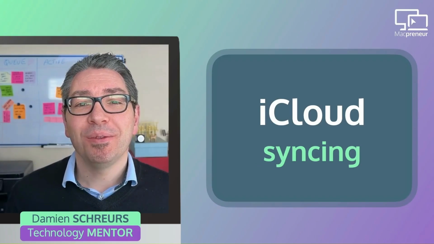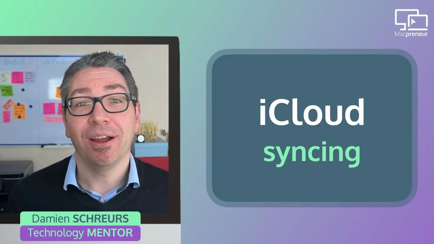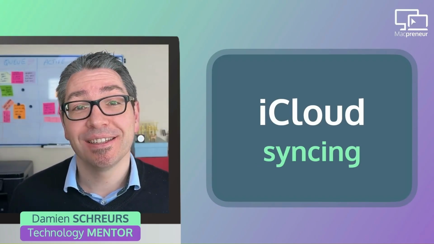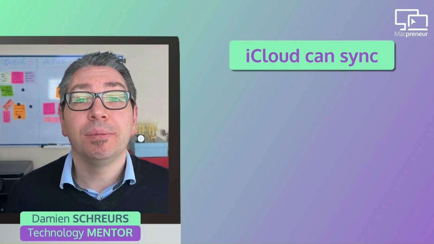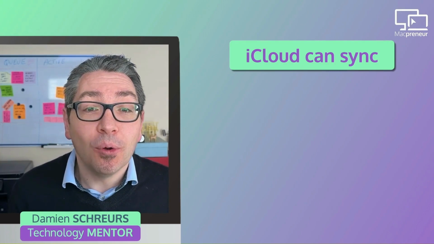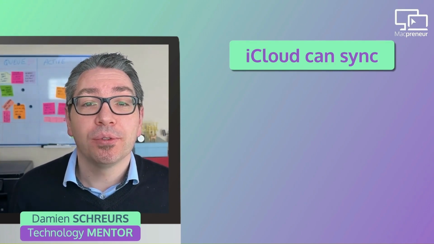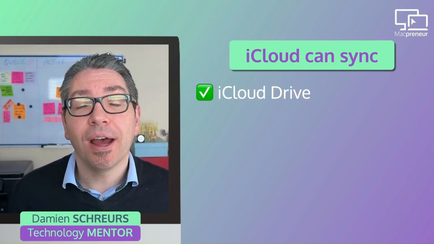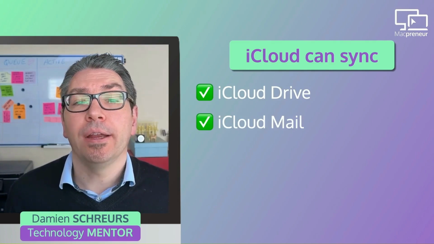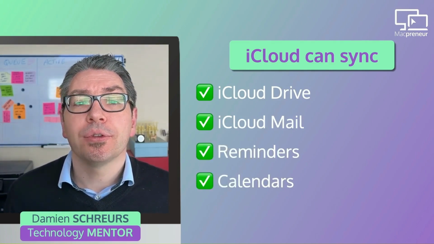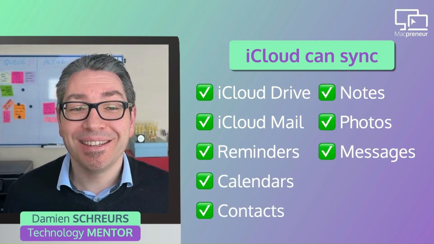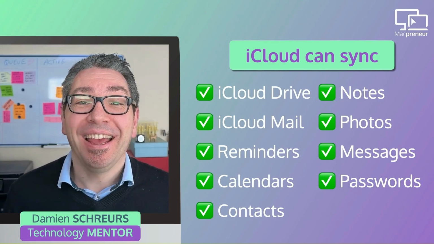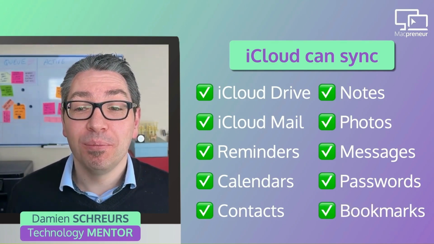Okay, so let's begin with exploring what iCloud can and can't sync. Most services directly linked to your Apple account can be synchronized. I will not list them all here, but the most important ones are iCloud Drive, iCloud Mail, so your iCloud.com or your me.com email address, the reminders, calendars, contacts, notes, photos, messages, passwords, and even Safari bookmarks.